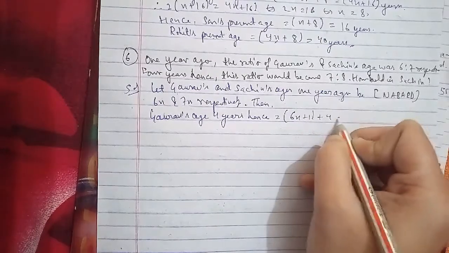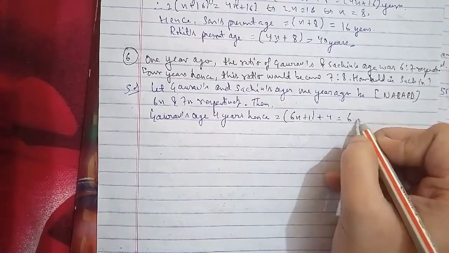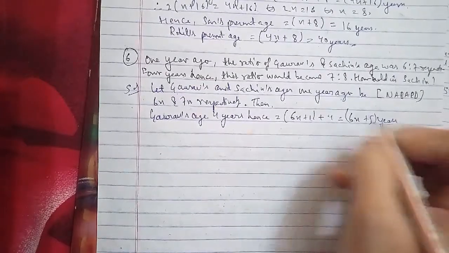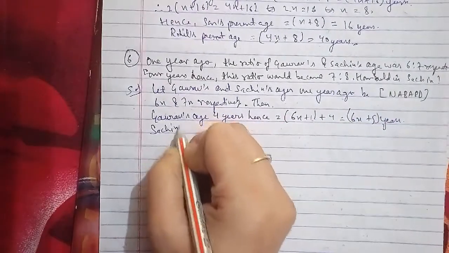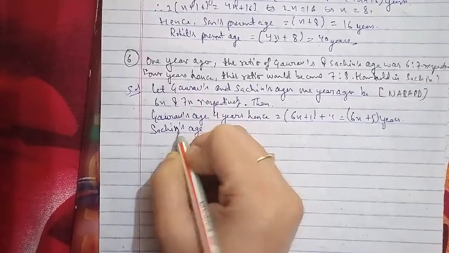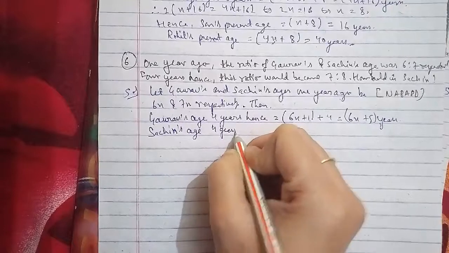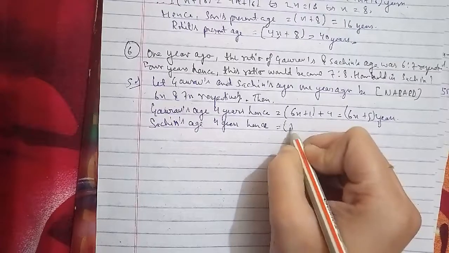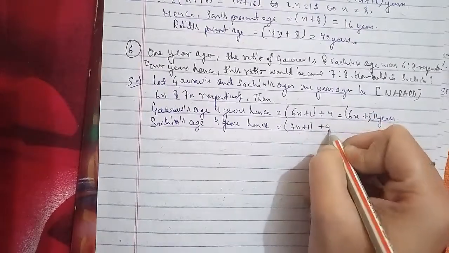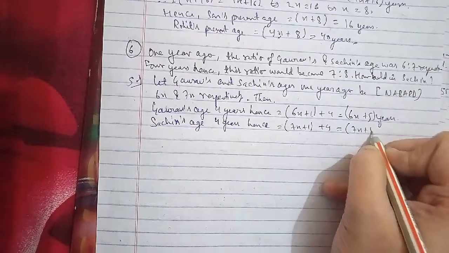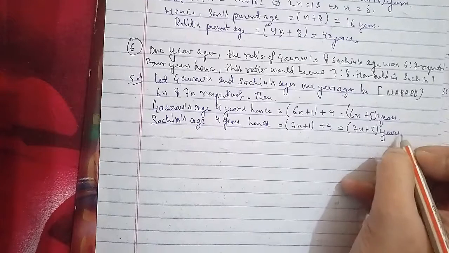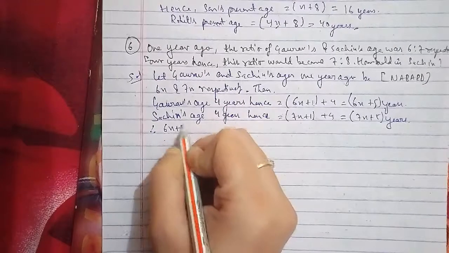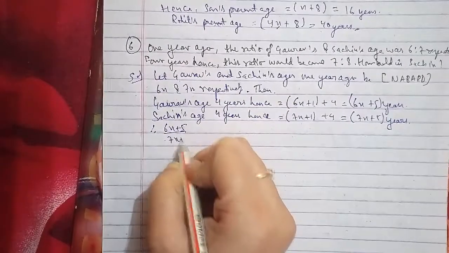So (6x plus 5) upon (7x plus 5) is equal to 7 upon 8. This will be cross multiplied. 8 will go here and 7 will come here. So it will become 8 times (6x plus 5) equals 7 times (7x plus 5). Then 8 6s are 48, so 48x, and 8 5s are 40, so plus 40 equals 7 7s are 49, so 49x, and 7 5s are 35, plus 35.